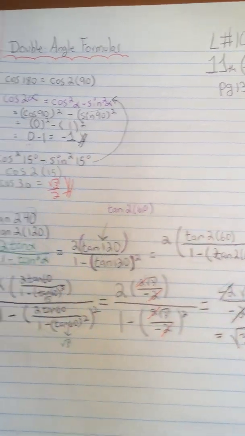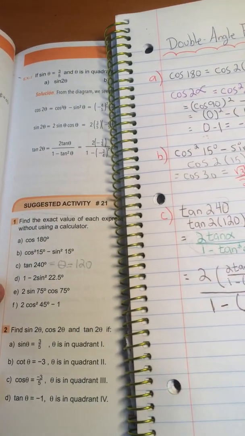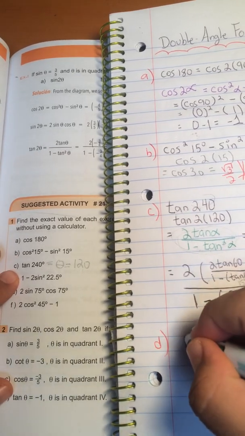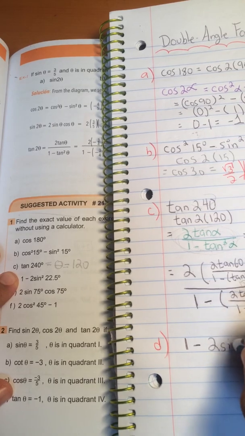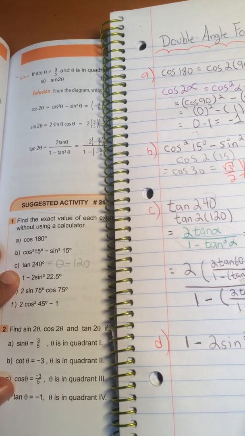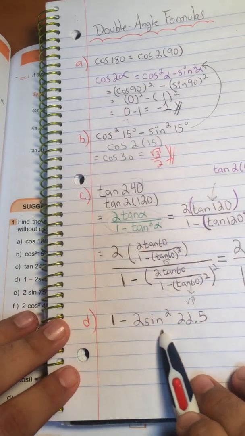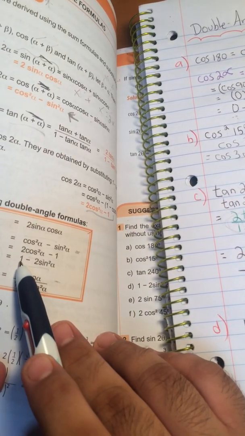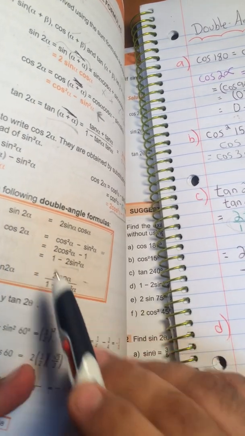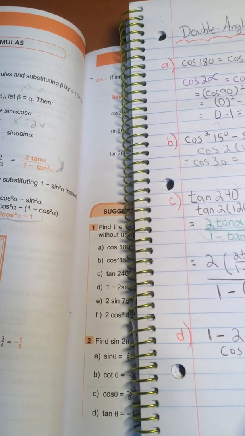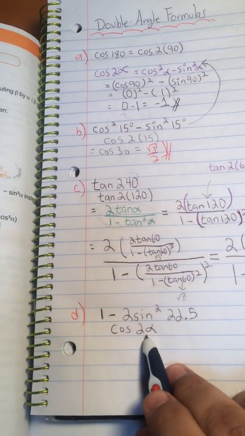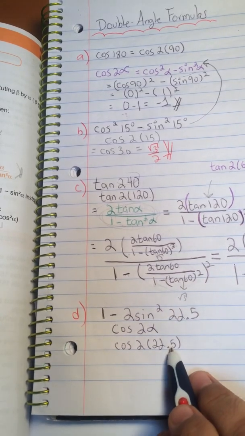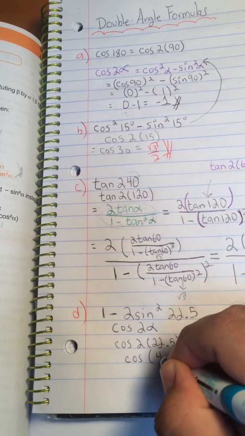Okay, let's do the rest. Let's do letter D. Ese parece estar bien sencillo. Letter D says 1 minus 2 sine squared 22.5. Okay, so what formula has 1 minus 2 sine squared? Meaning 1 minus 2 sine squared, cosine of the double angle. Okay, cosine of 2 alpha. Okay, and what is alpha? 22.5. 2 times 22.5, we have cosine of 45.